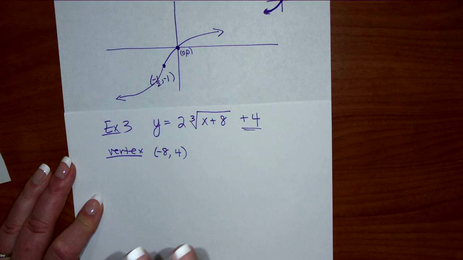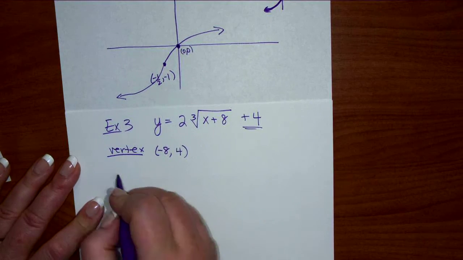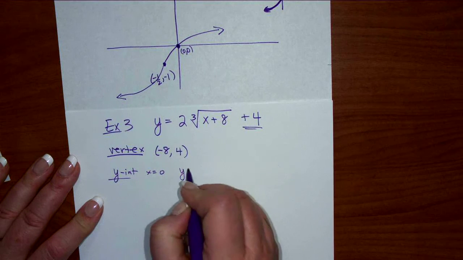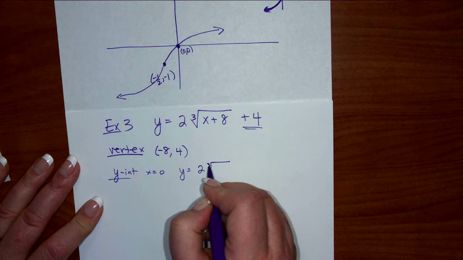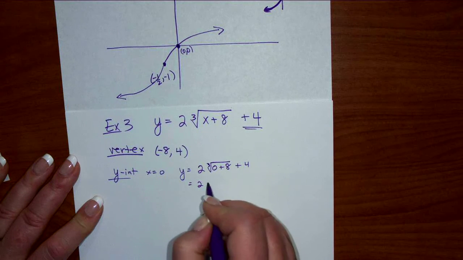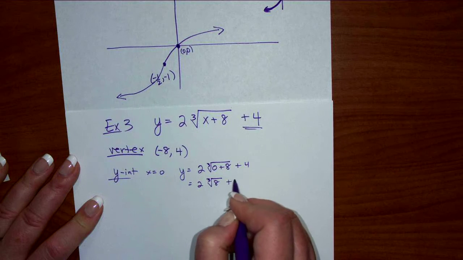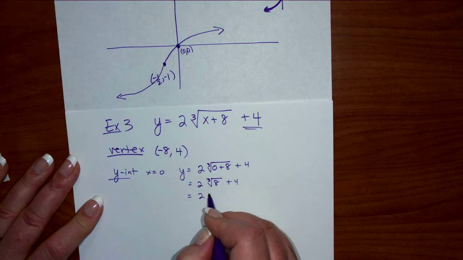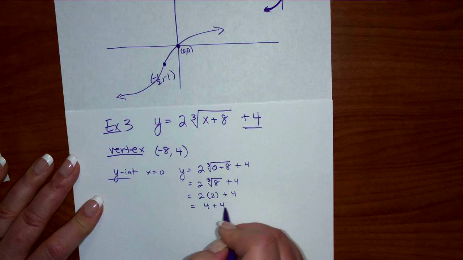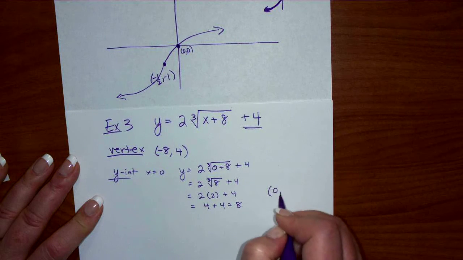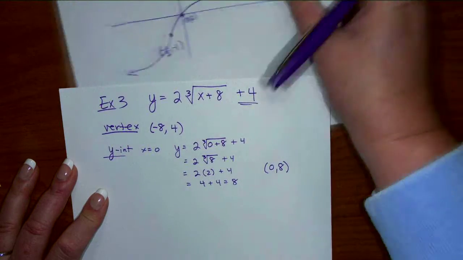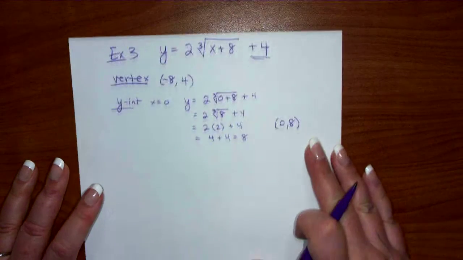Y-intercept. Zero plus 8. 2 times the cube root of 8. What's the cube root of 8? 2. 4 plus 4. X-intercept?